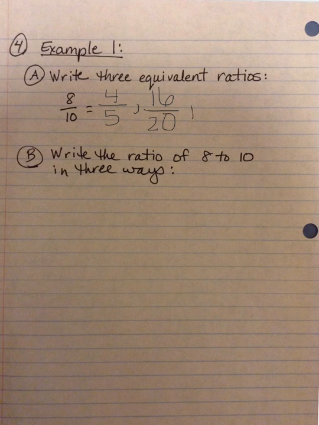And I'll do one more because I need 3. I will do 8 times 3 is 24, and 10 times 3 is 30. And that is also an equivalent ratio.